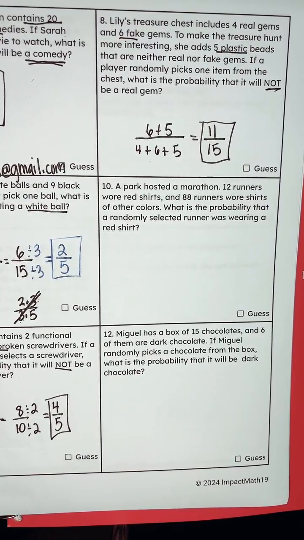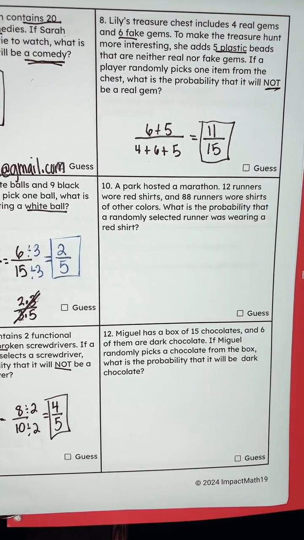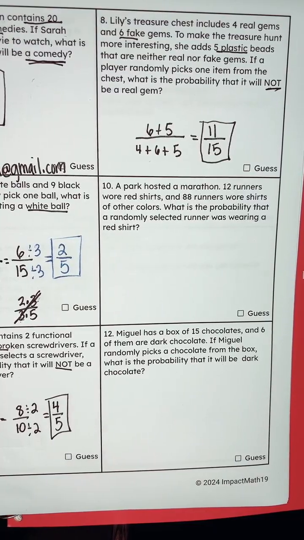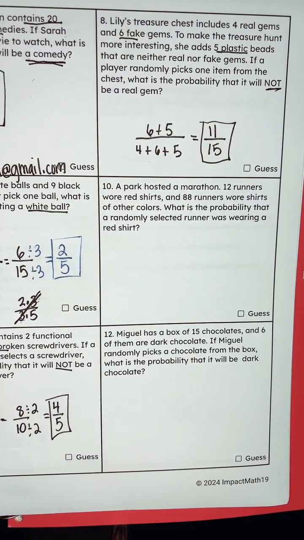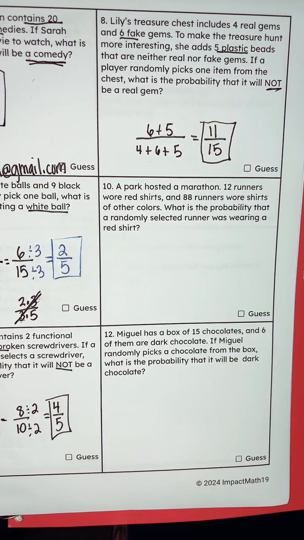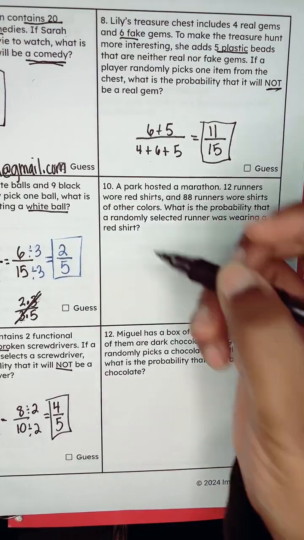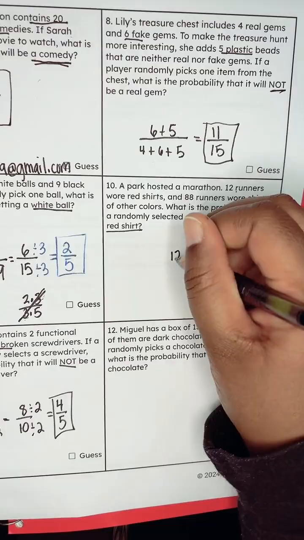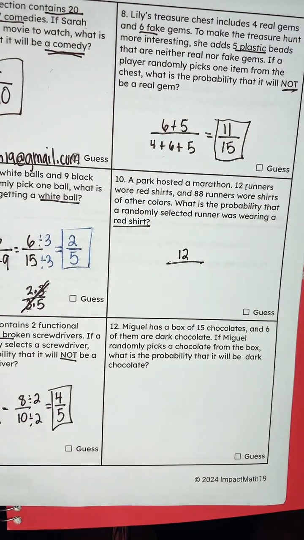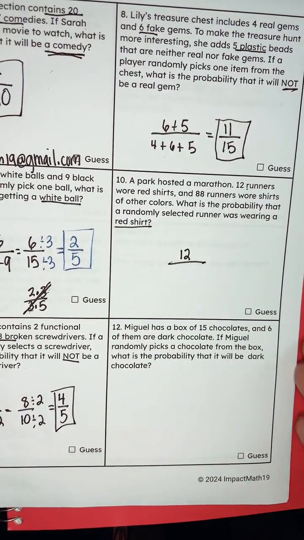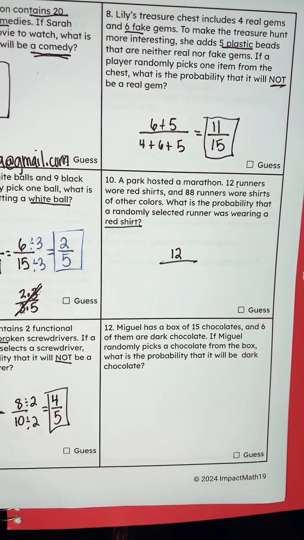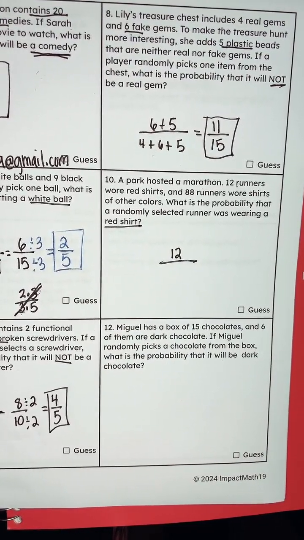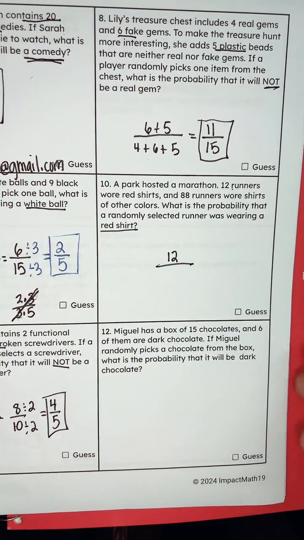A park hosted a marathon. 12 runners wore red shirts and 88 runners wore shirts of other colors. What is the probability that a randomly selected runner was wearing a red shirt? Okay, so red shirt. I know I'm looking at 12 runners. What is my total, you guys?